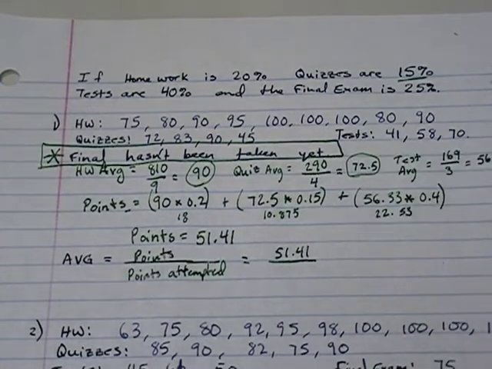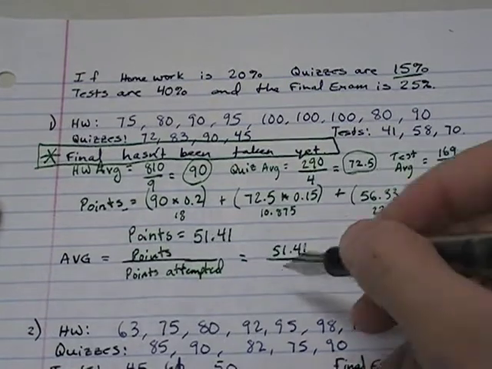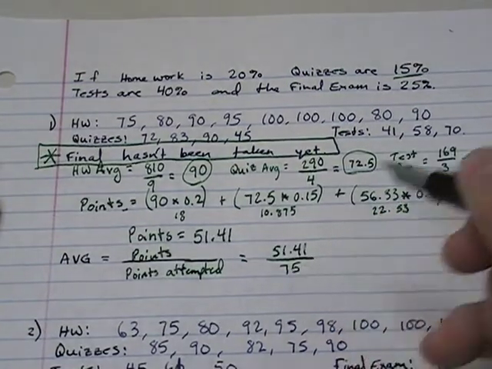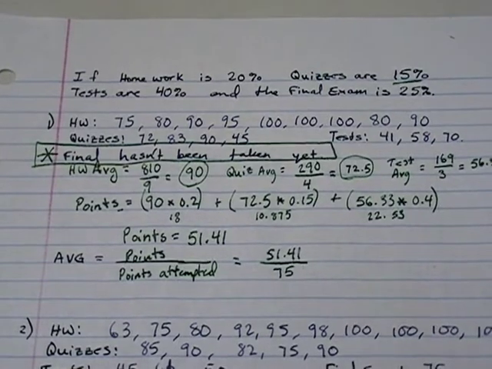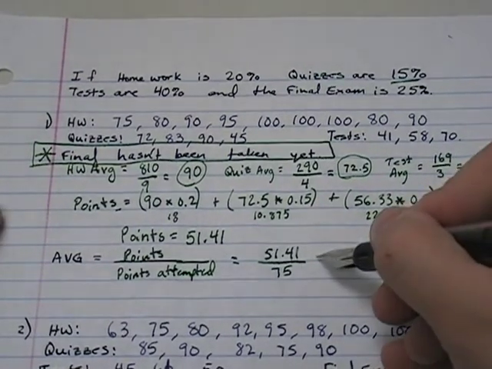So in other words, if you made a perfect 100 on the homework, it's worth 20 points. If you made a perfect 100 on the quizzes, they're worth 15 points. If you made a perfect 100 on the test, they're worth 40 points. If you made 100 on everything, you would have 75 points. Okay? So 51.41 divided by 75, and guess what you get?